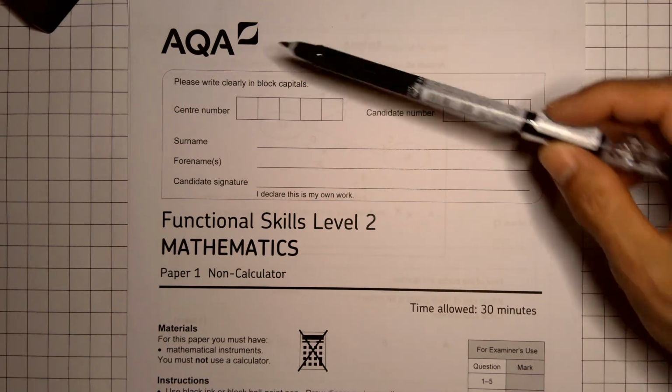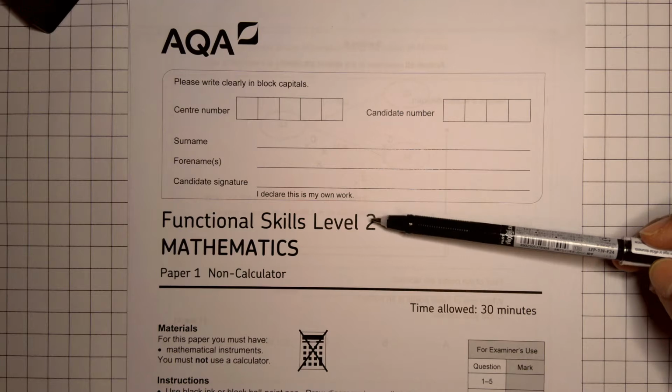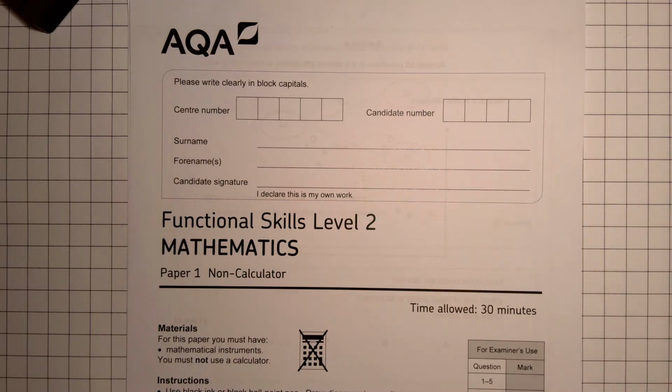This is an AQA Functional Skills Level 2 Mathematics Paper 1. That means it's a non-calculator one and you have half an hour to do it.